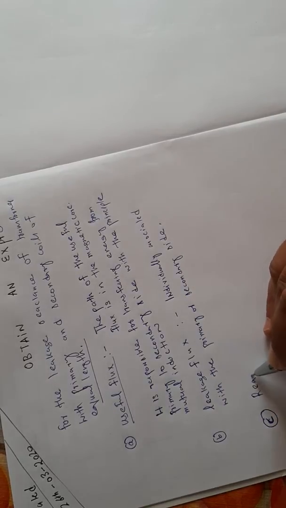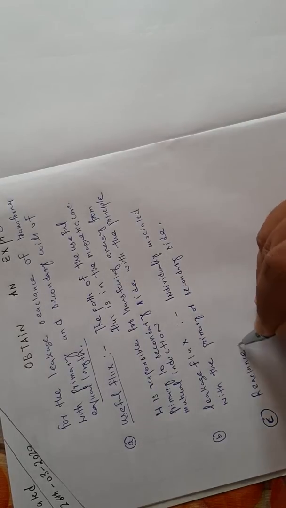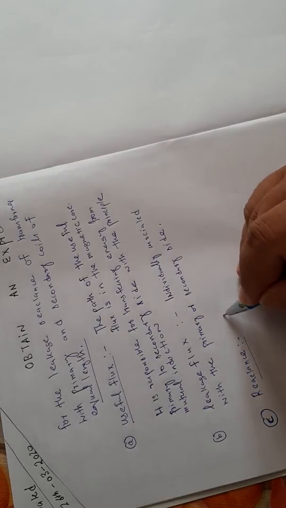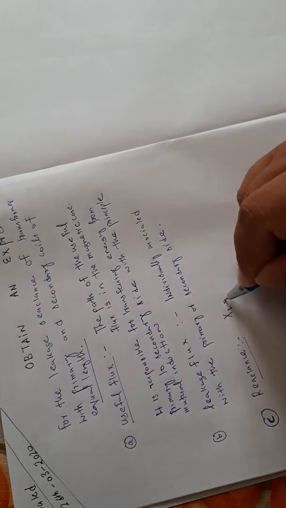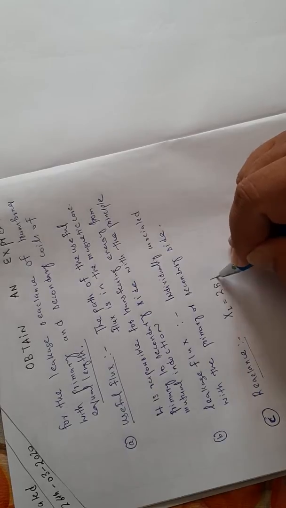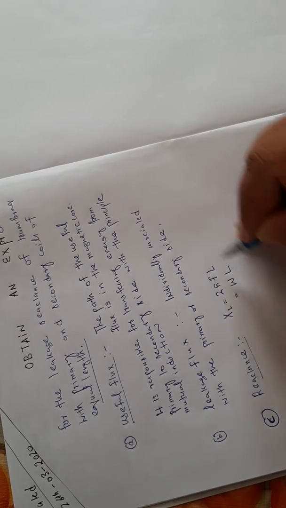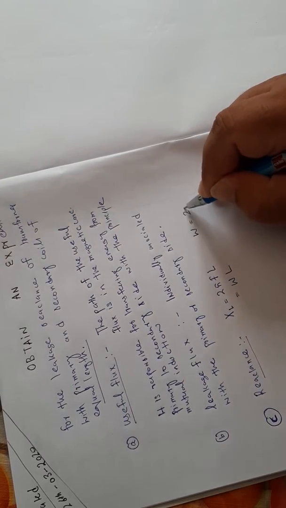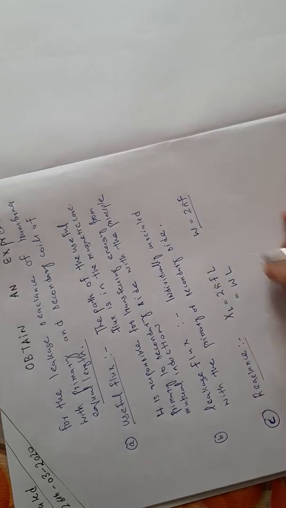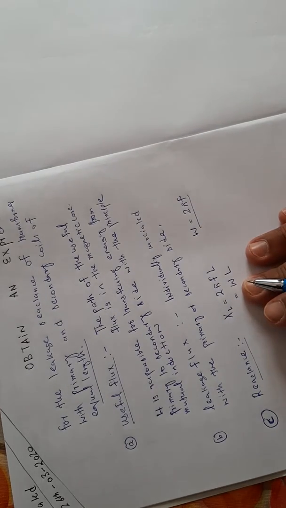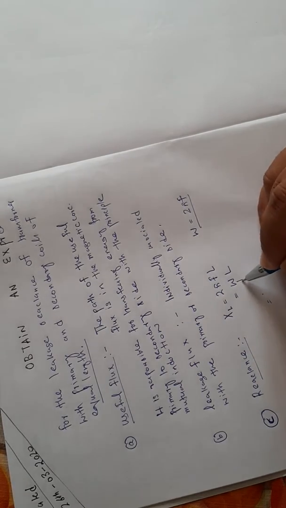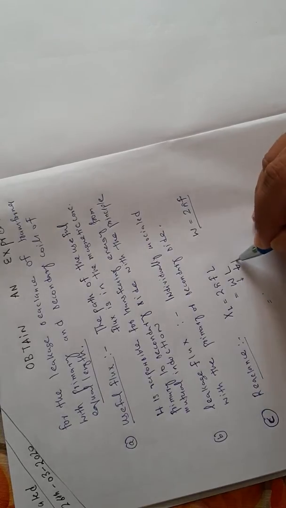Now the important part which we are interested in is to calculate the reactance. If we go to our basics, reactance is given by XL, and it is nothing but 2 pi FL, or we can write it as omega L, wherein omega is equal to 2 pi F. So this is an angular version of the inductance, omega into inductance.